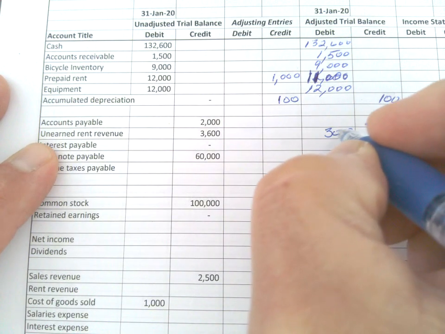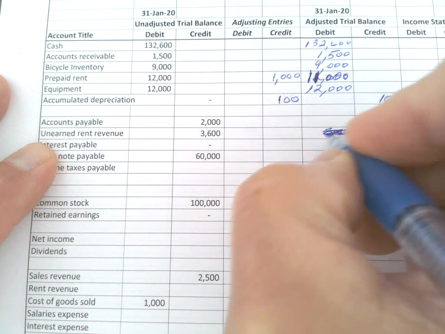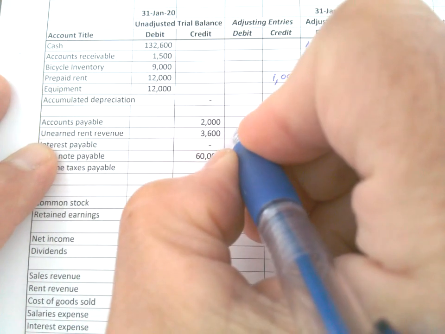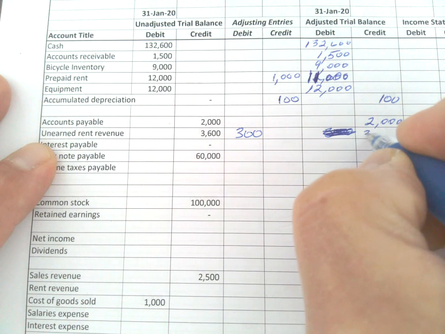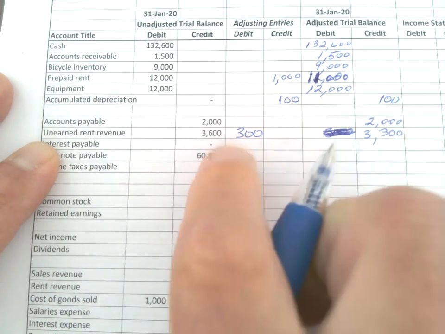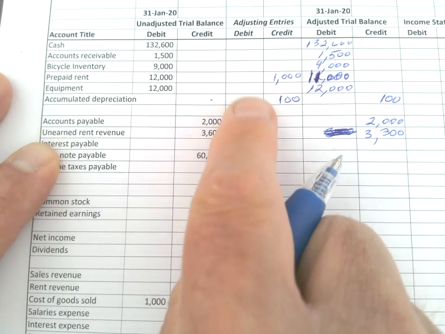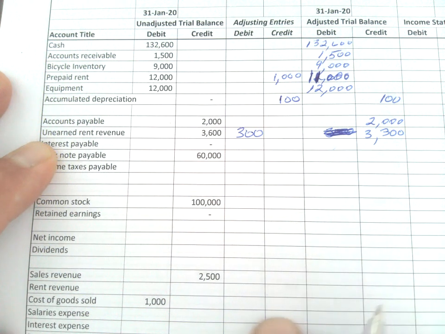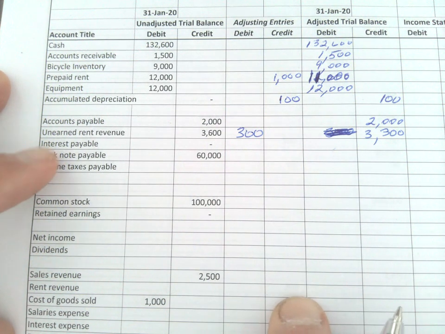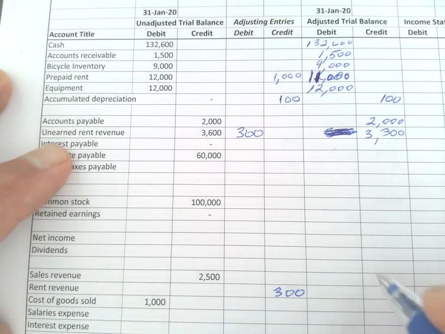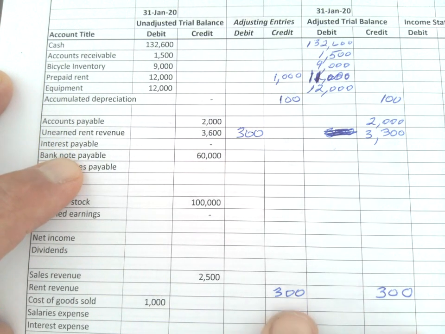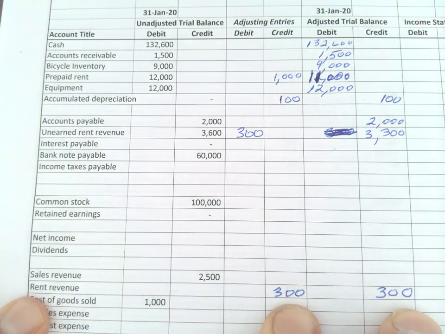Unearned rent revenue is reduced by 300. I'm sorry, I put that in the wrong column. And its balance is now $3,300, $3,600 minus $300 debit. And we have rent revenue down here, which is a credit. We earned $300, and that will be the balance on the adjusted trial balance. And that's correct.